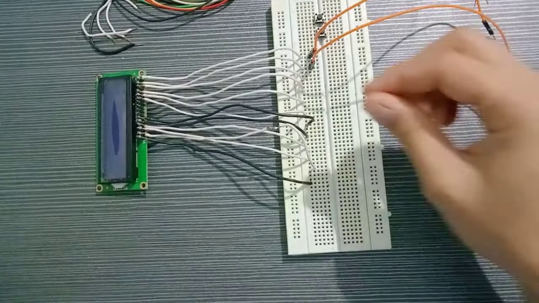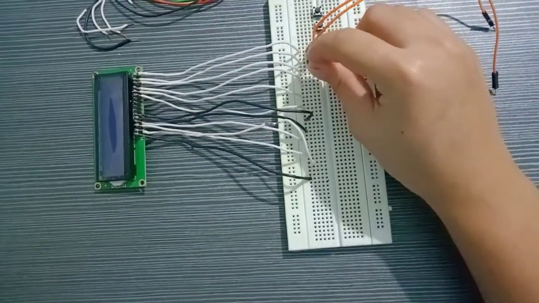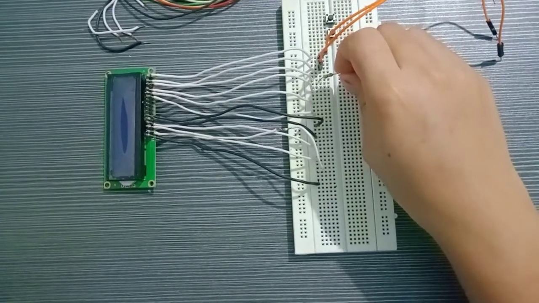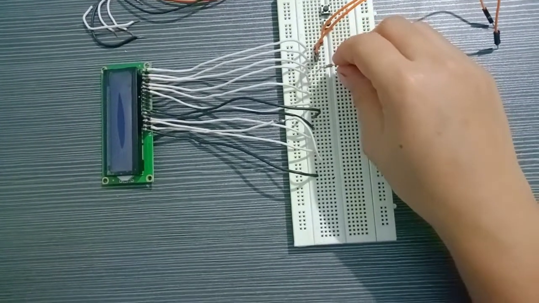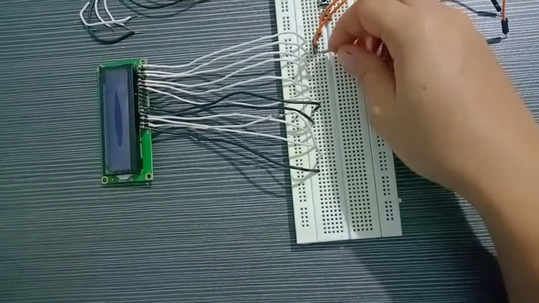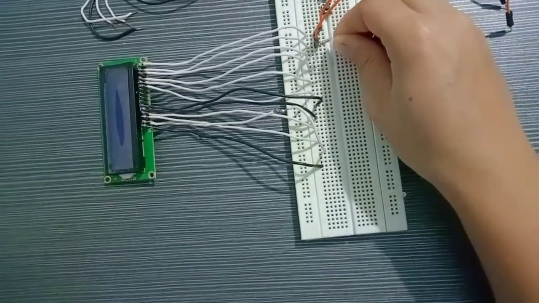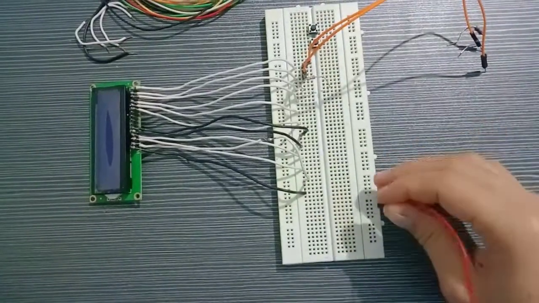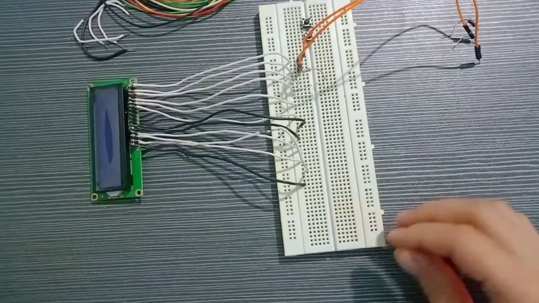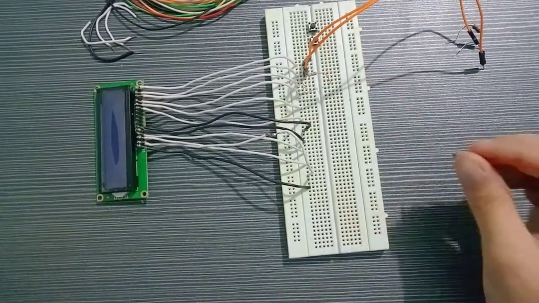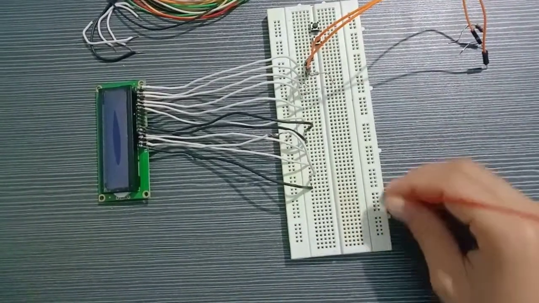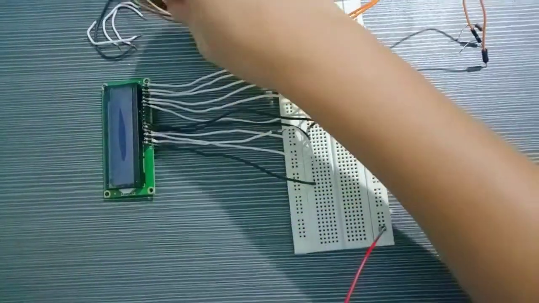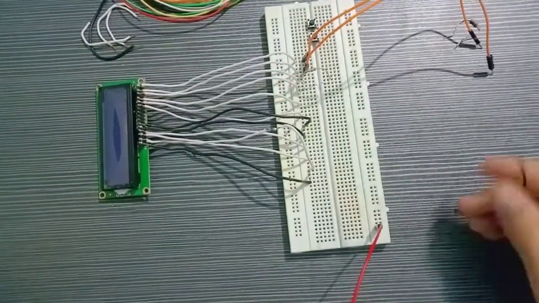Our resistor will be connected here, or VO. Oh, I forgot that. So we have to put a connection for our input here. So this will be positive. Yeah, red one for the positive and black one for the negative.